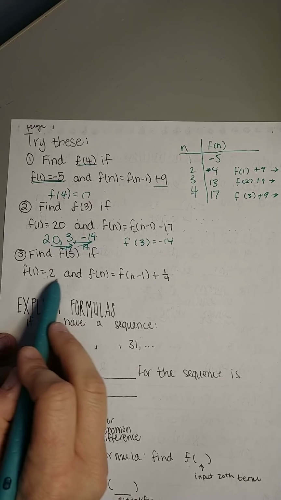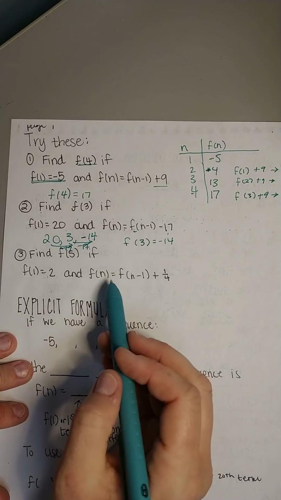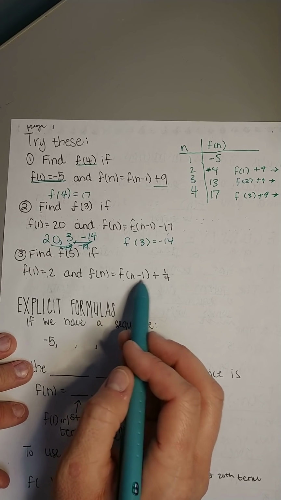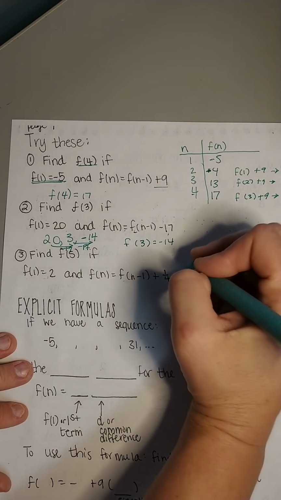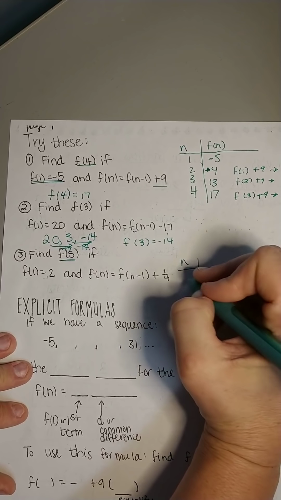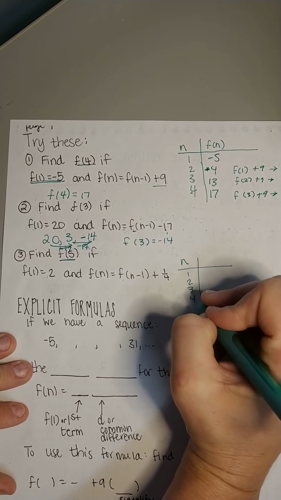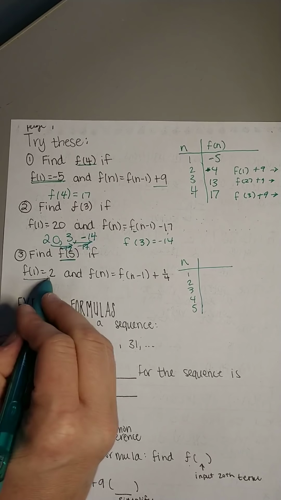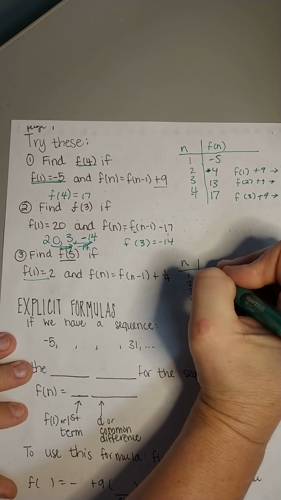All right, let's look at number 3. My first term is 2. f of 1 equals 2. My rule is I take my previous term and add 1/4 to it. Here, let's make a table this time. I'm looking for my fifth term: 1, 2, 3, 4, 5. So I know my first term is 2, so I'm going to write 2.